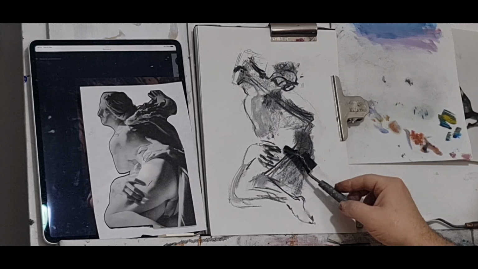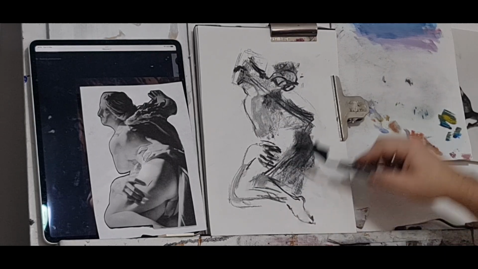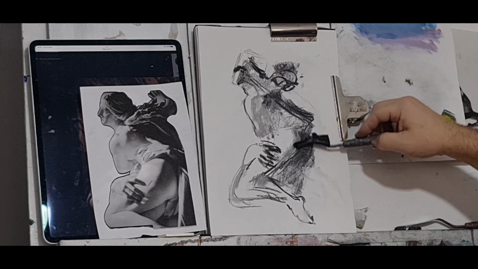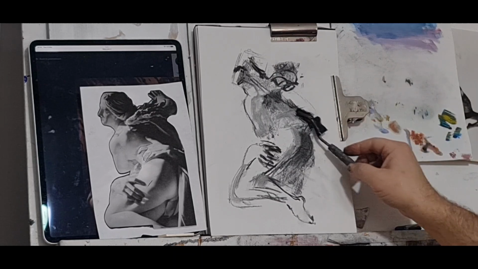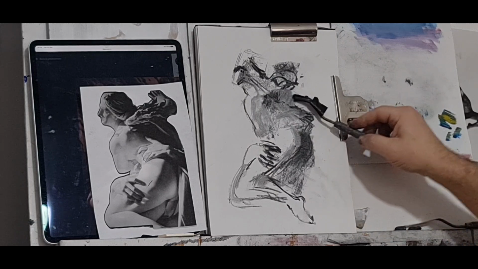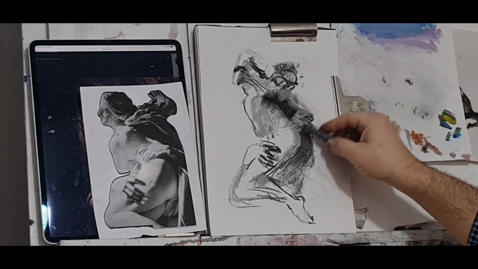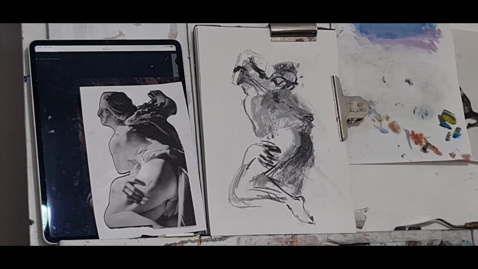Now, if you don't have a chamois, you can do it with any paper cloth, towel. I mean, not towel. You can say towel. Cloth and stump. Yes, stump as well.